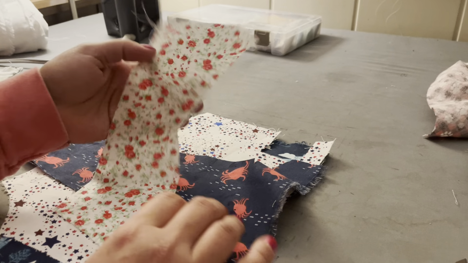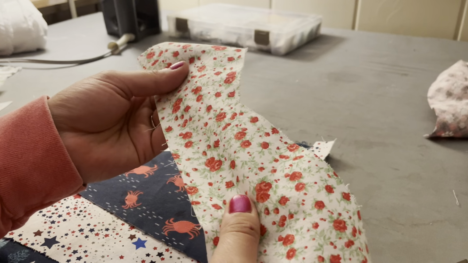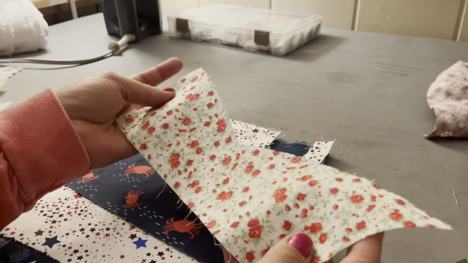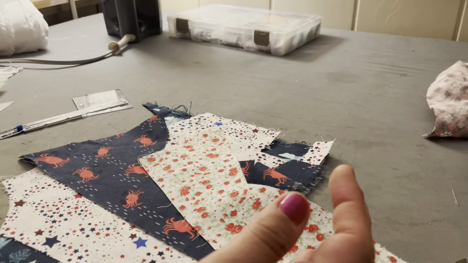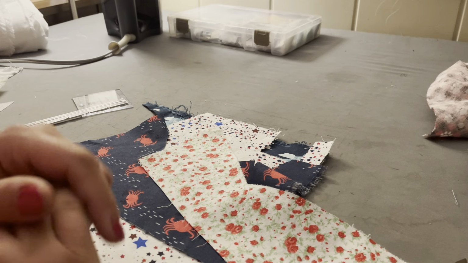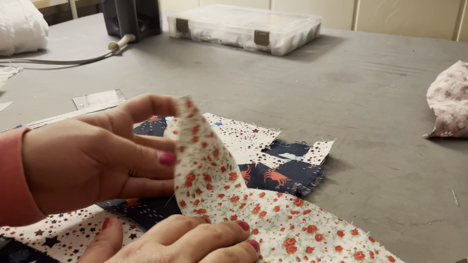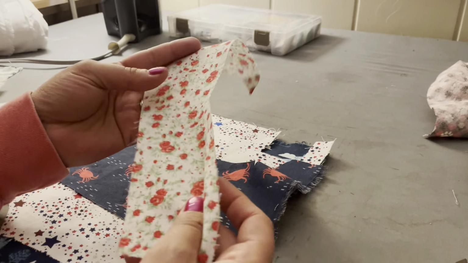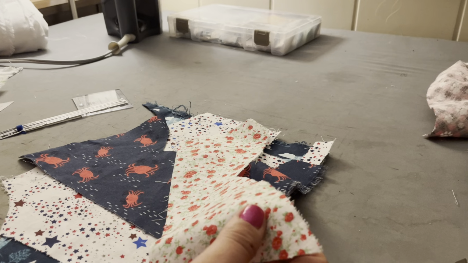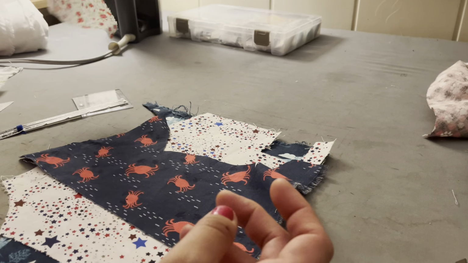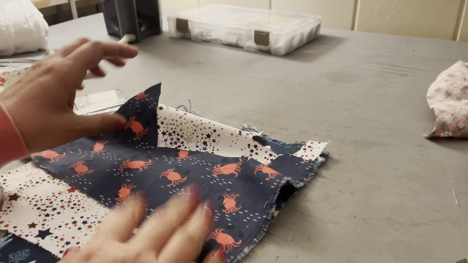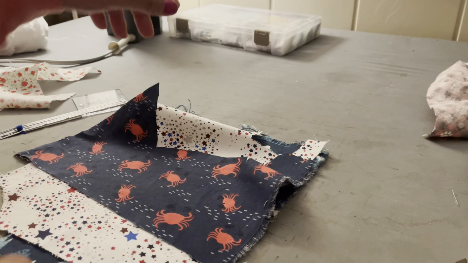This is called a feed sack print. The feed sack quilts of the 1930s and 40s are highly collectible, and so they still make the prints. It's a style of print, and these are always super, super cute. I love them. But it's pretty much anything goes. You can pick prints for a certain reason. So I'll show you.